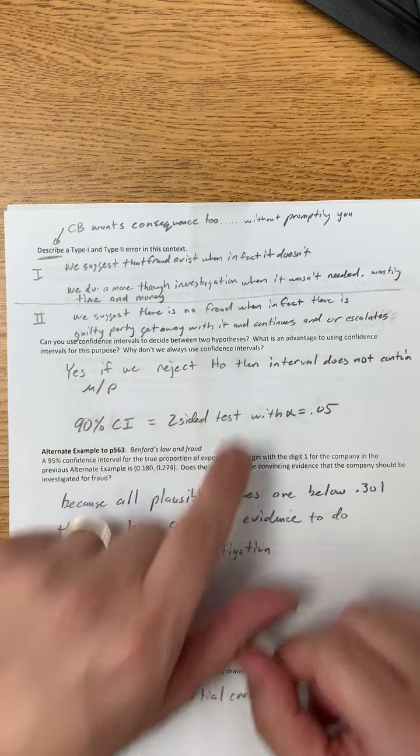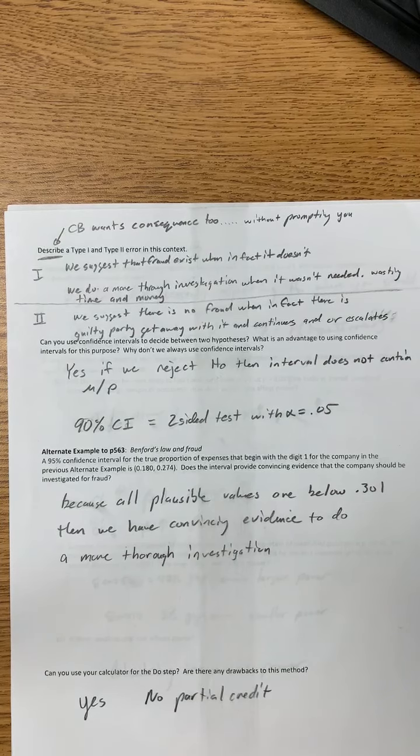The guilty person gets away with it and probably continues or escalates their fraud, which you'd consider to be the error with the greatest consequences. Now, they didn't ask us for that, but they will. They typically don't ask you which one's worse. If it's kind of wishy-washy, it's typically pretty clear-cut which one's going to be worse.